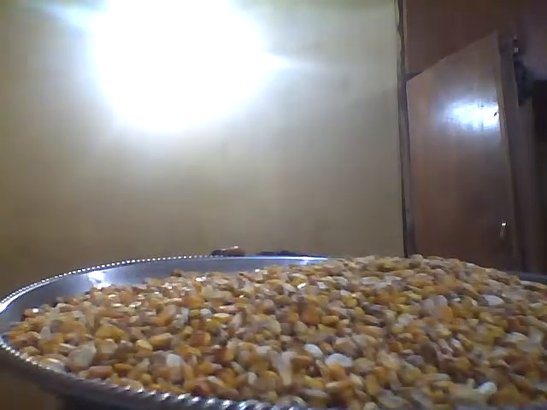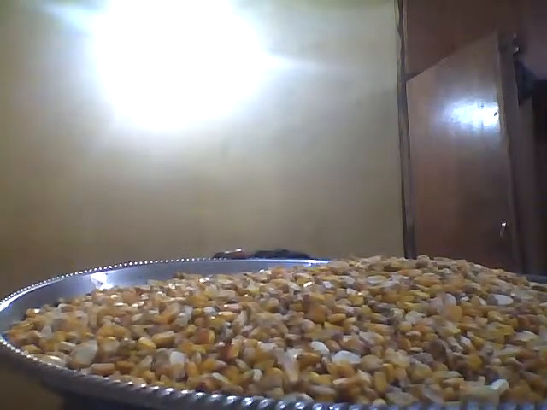So I hope you are seeing it. It's like you're not seeing it. Are you seeing it now? Okay. This is the corn, dry corn, and we are about to soak it in the water. No, we're about to wash it. We're going to wash off the dust. We're washing it, you know.